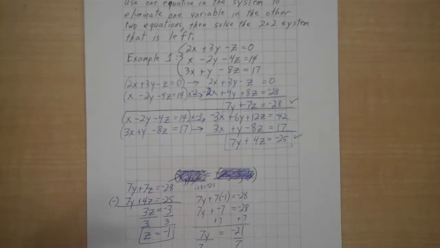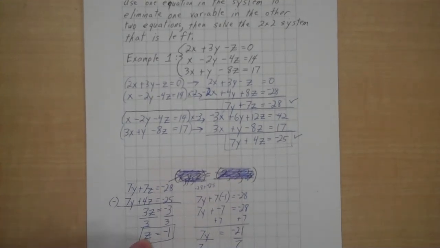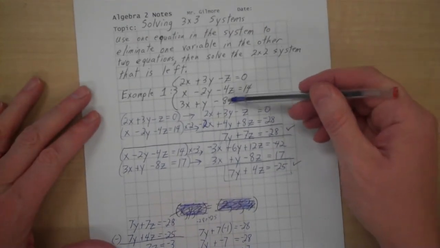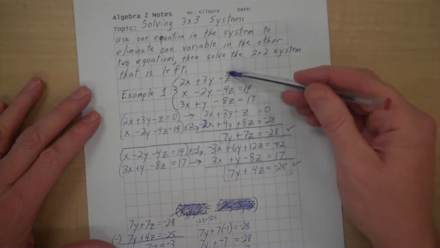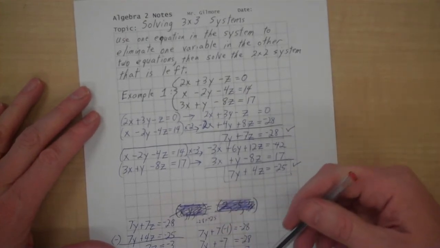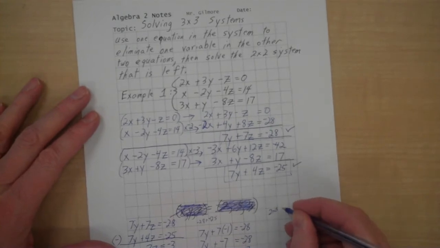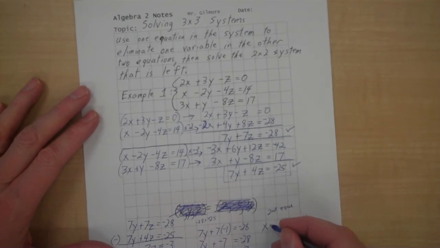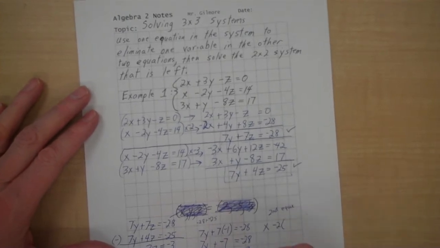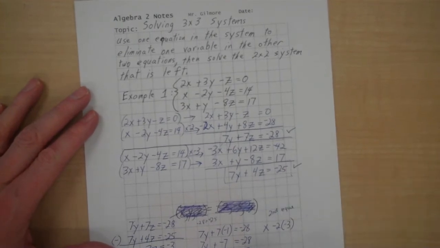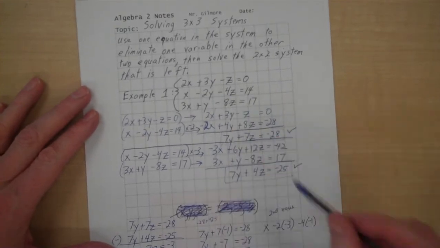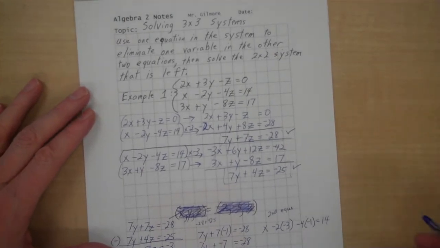There's 2 variables, 2 down, 1 to go. We need to get the x. It does not matter which equation we use, but we have a value for z and a value for y. I'm going to use the second equation because it was so helpful. In the second equation I have x minus 2 times y, using negative 3 in the place of y, minus 4 times z, using negative 1 in the place of z, equals 14.